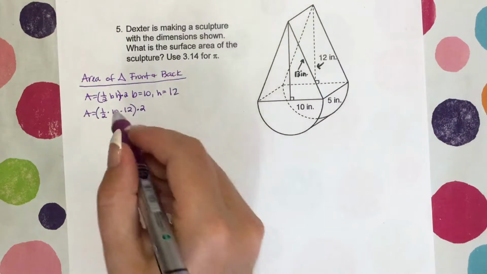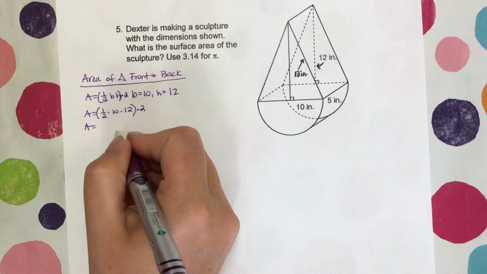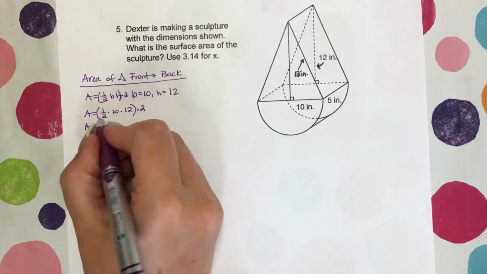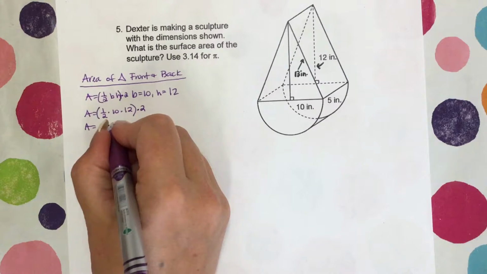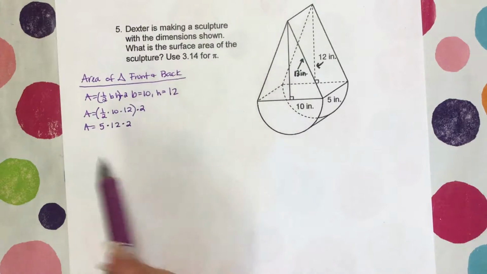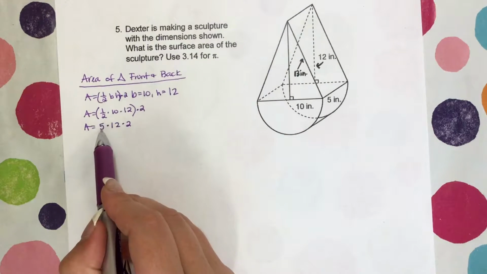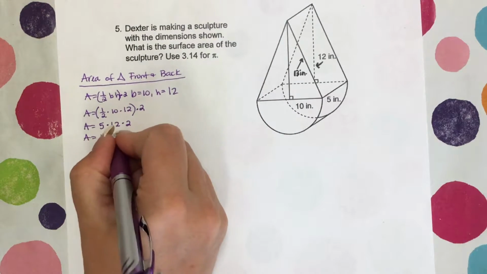So let's just go ahead and get to work. We're going to simplify this. 1/2 of 10 is 5. So we have 5 times 12 times 2. You can really do this in any order. Since we're all multiplying, I'm going to multiply the 5 times the 2, which makes that 10 times 12.